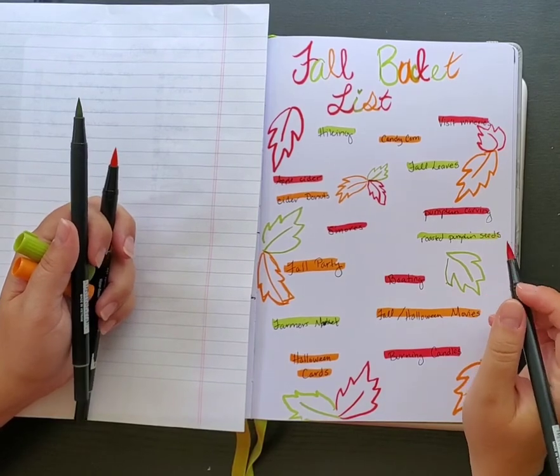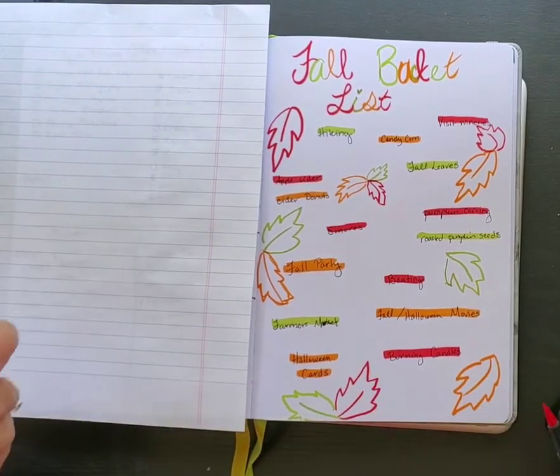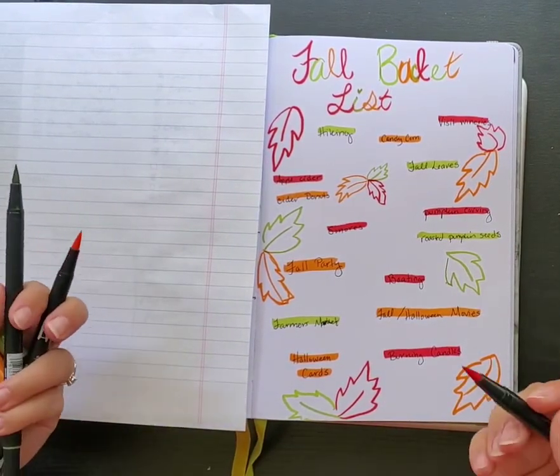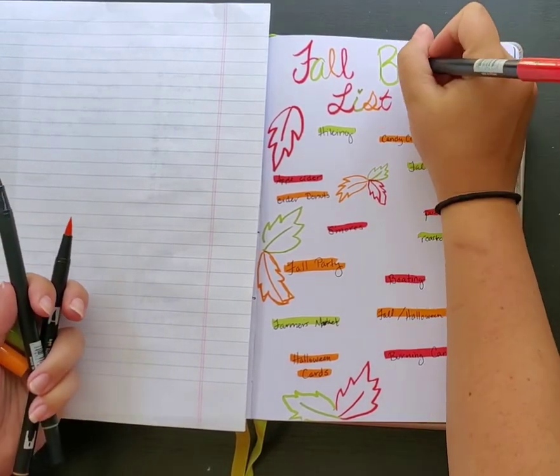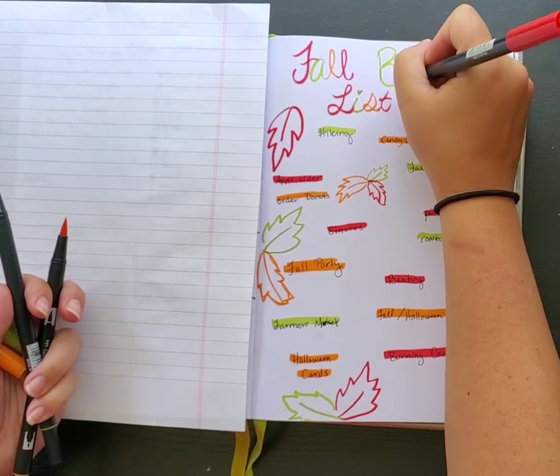I love it. Isn't it cute? I mean, considering the limitations I'm working with, which is my own artistic ability, obviously, I just really like that. Let me try to make this more.